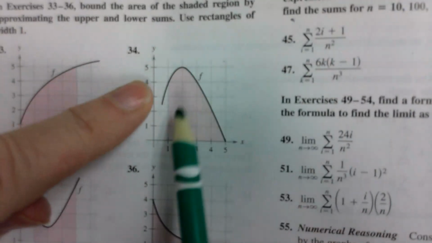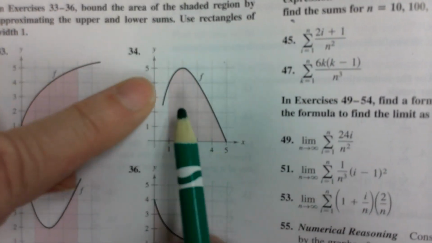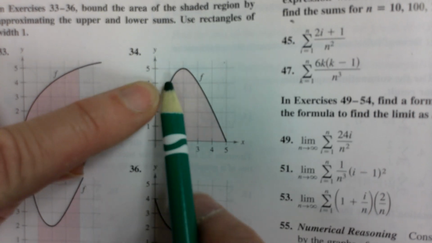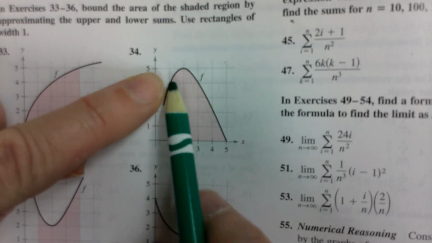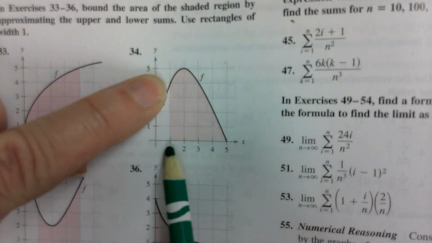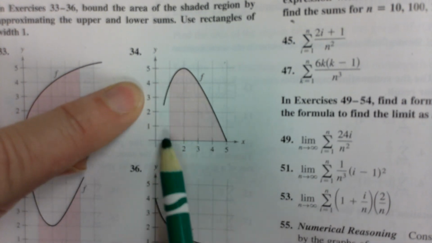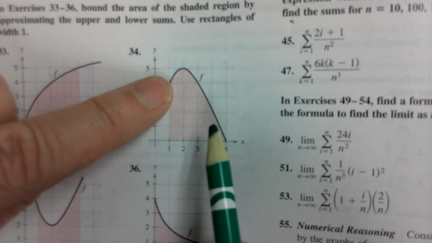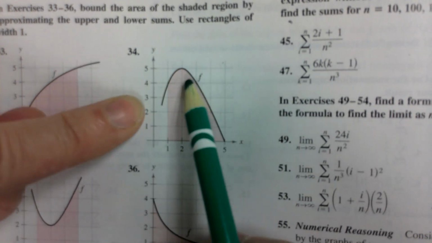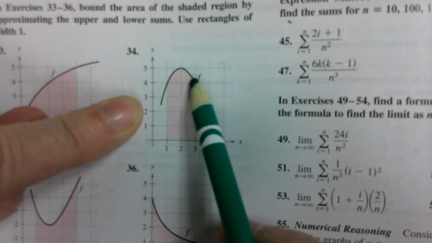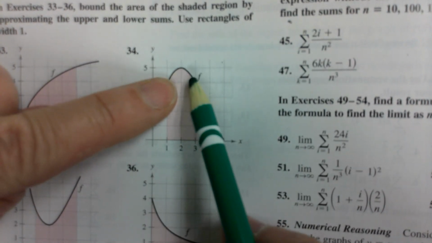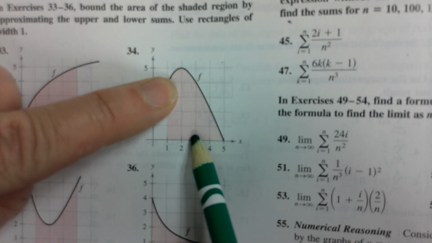So on these, now this says upper and lower. This is an example. For the lower, on rectangle 1, what's the height you're going to use? 4 times 1. For rectangle 2, what height are you going to use? The y value at 3, which is again 4 times 1, right?